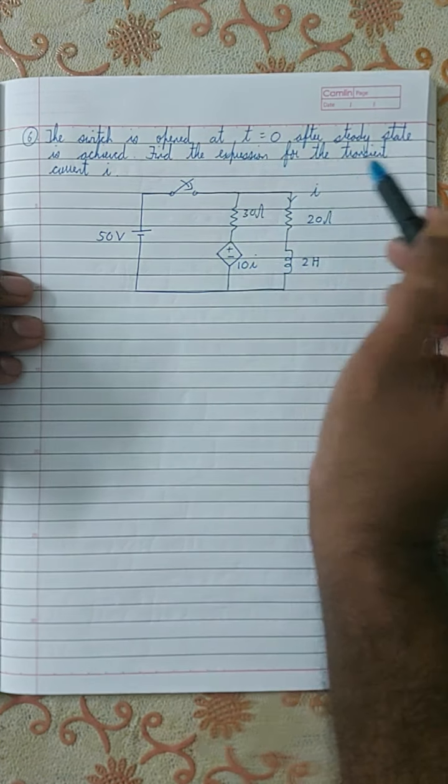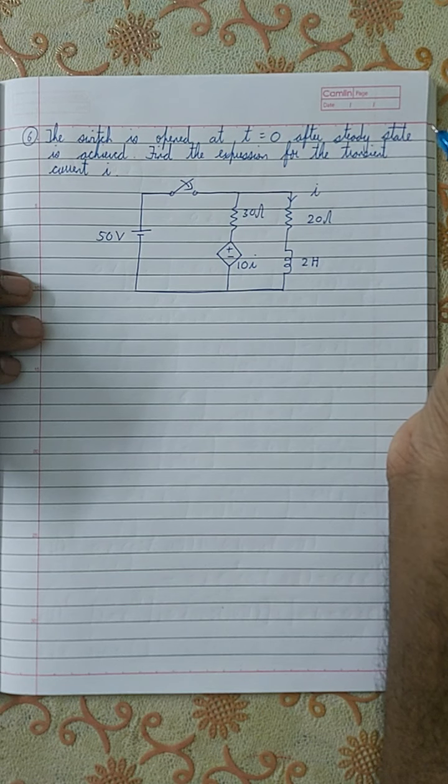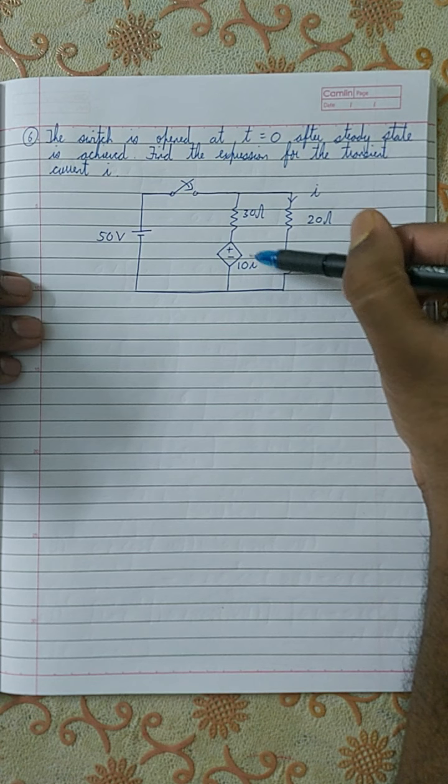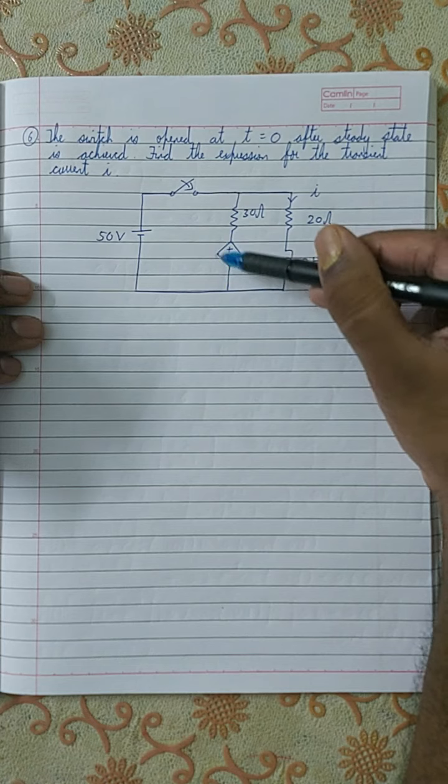Now what is the question? Find the expression of the transient current I. Yes, they are asking us to find the value of I. Here, this is what is I. This 10I is the name of this voltage source. This is a dependent voltage source. This is a current controlled voltage source, right?